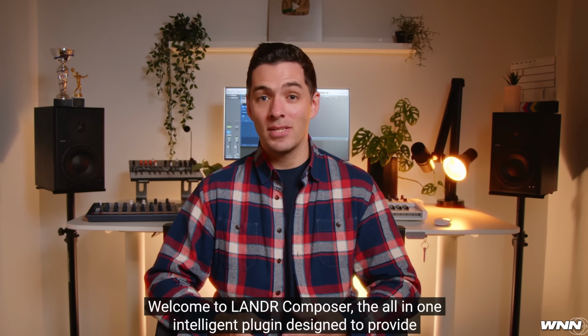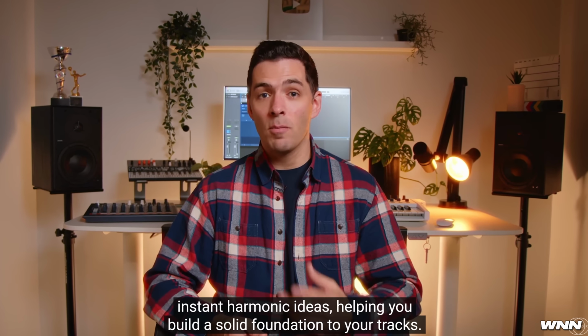Welcome to LANDR Composer, the all-in-one intelligent plugin designed to provide instant harmonic ideas.